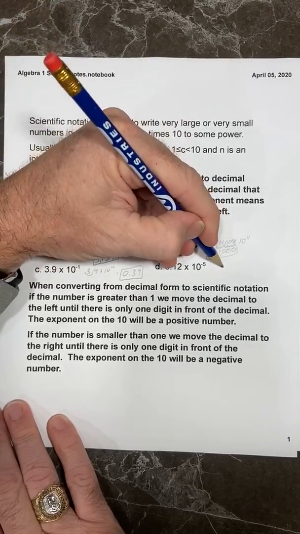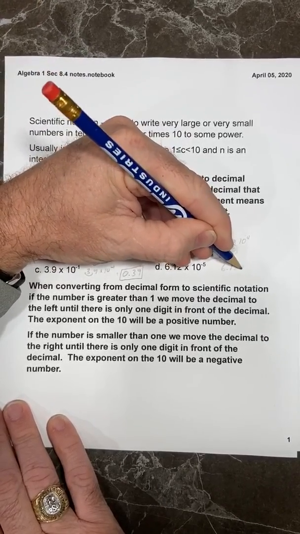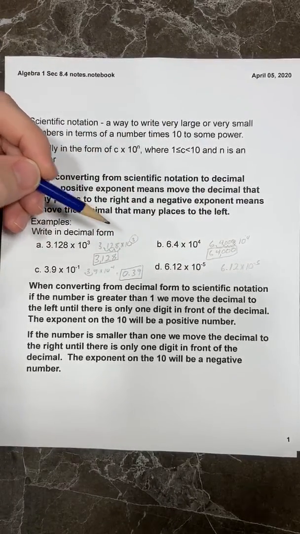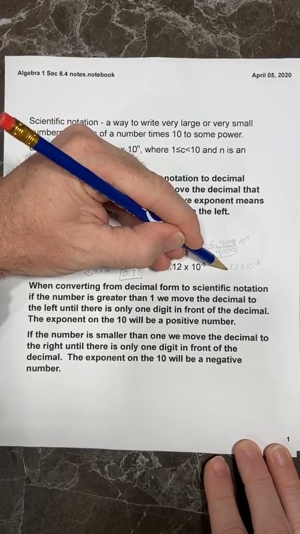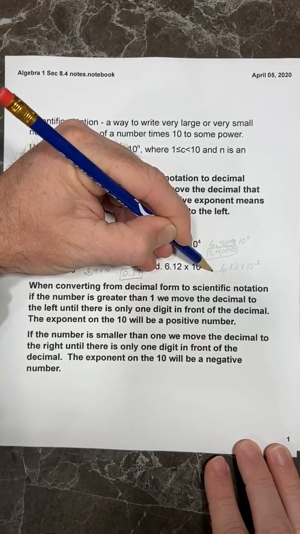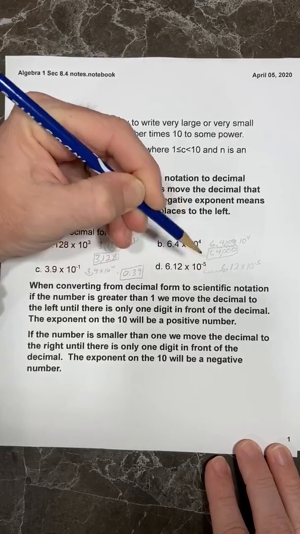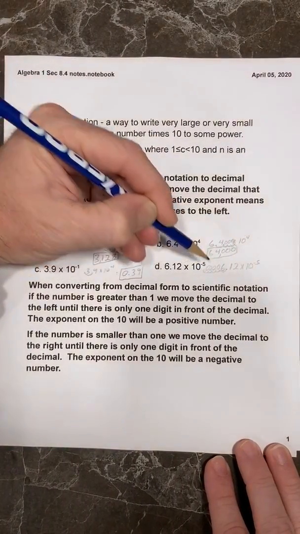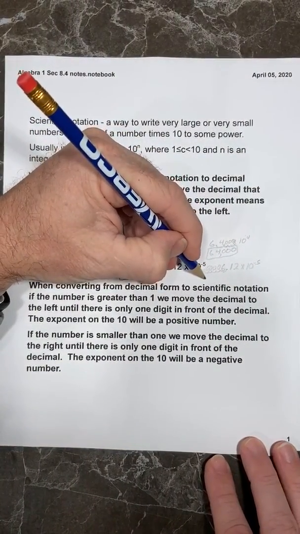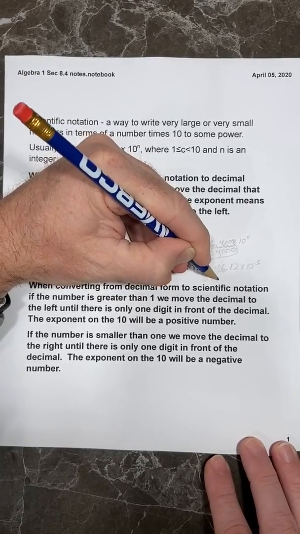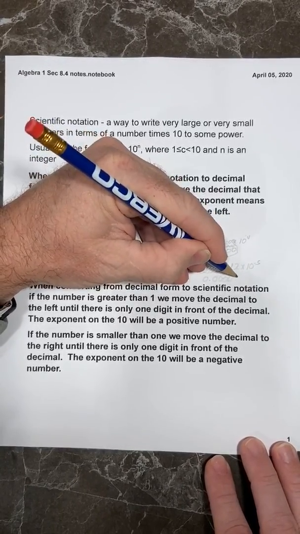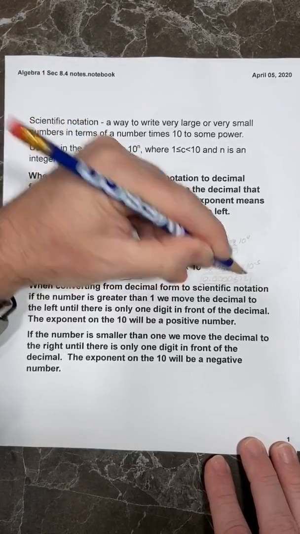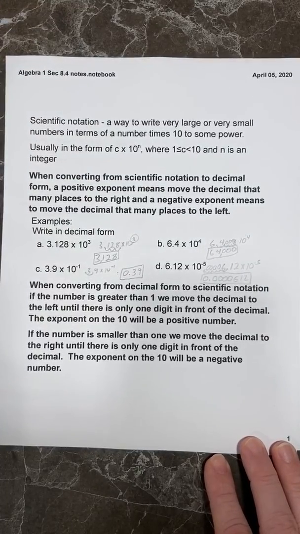6.12 times 10 to the negative fifth. Once again, negative exponent, so we need to make the number smaller. So the decimal moves to the left. 1, 2, 3, 4, 5. That's where the decimal would go. And each one of those spaces we fill in with a 0. So this becomes 0.0000612, which is the actual number if it wasn't in scientific notation.